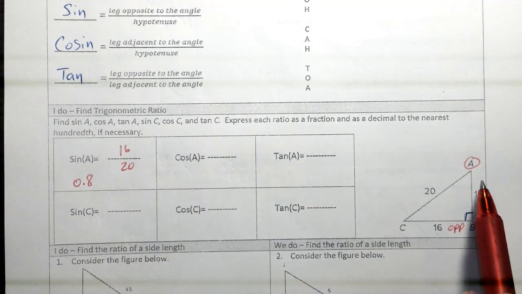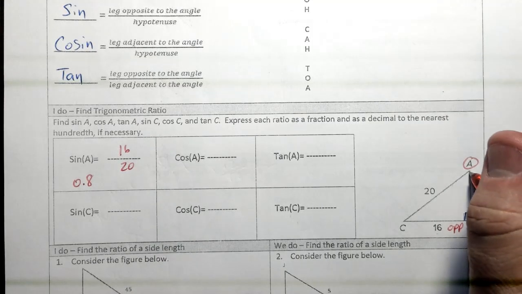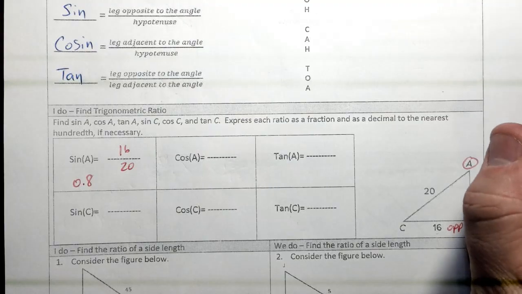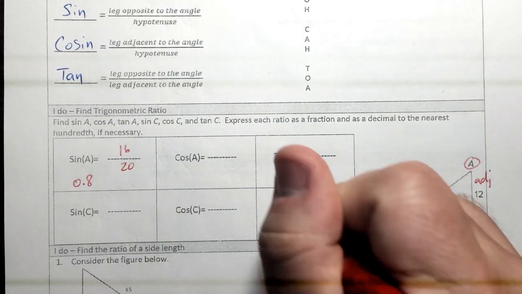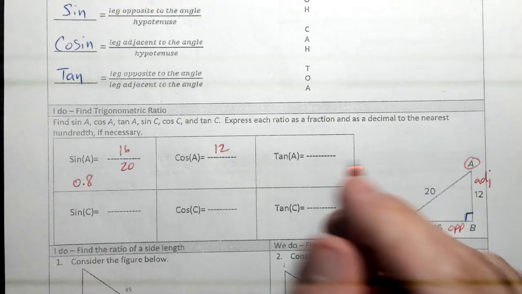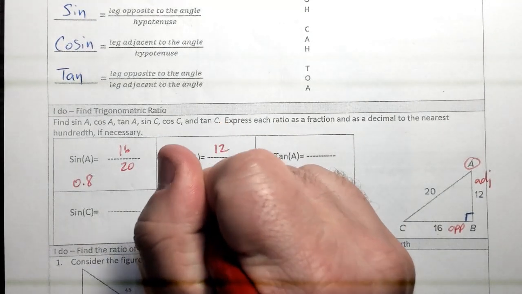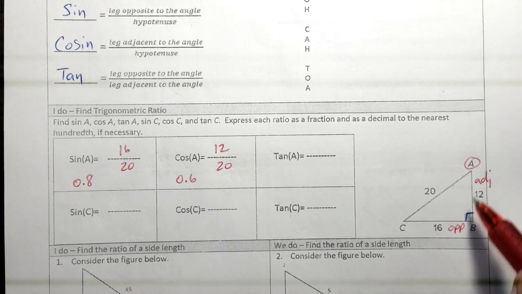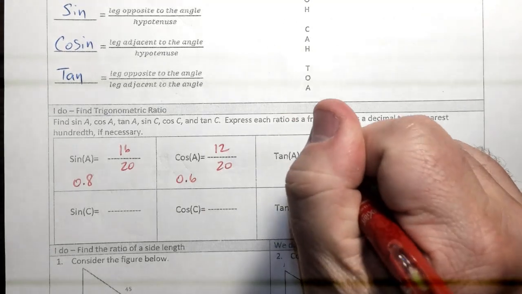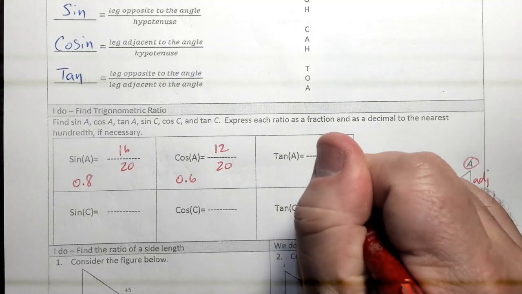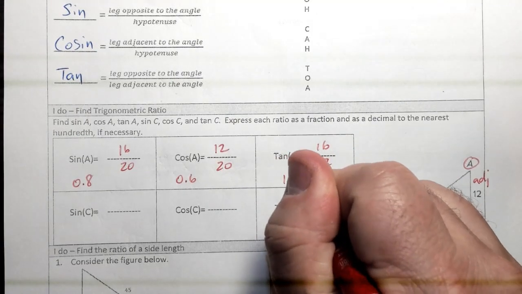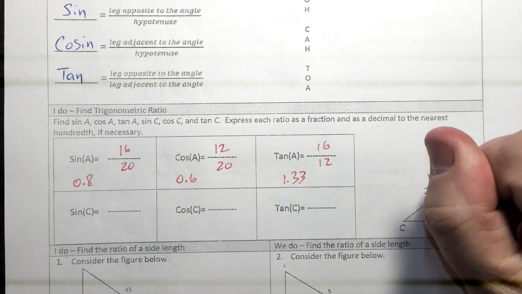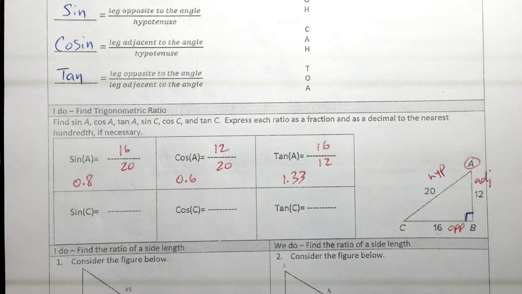All right, still with A. The cosine is the adjacent, that's the side touching the angle that's not the hypotenuse, which is 12, over the hypotenuse, which is 20, and that's 0.6. Finally, tangent is opposite, which was 16, over the adjacent, which is 12, and that's 1.33. I'm just going to put HYP. Now we're going to do the other in blue.